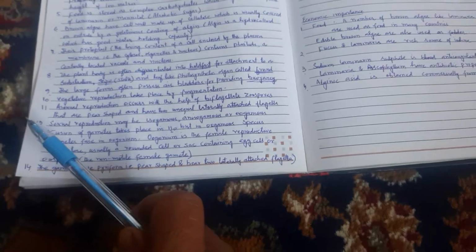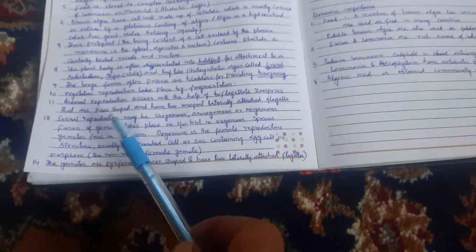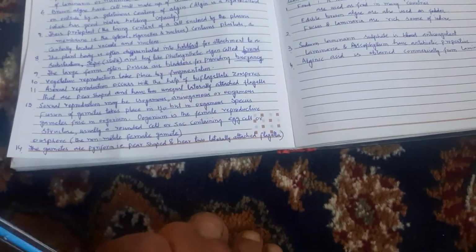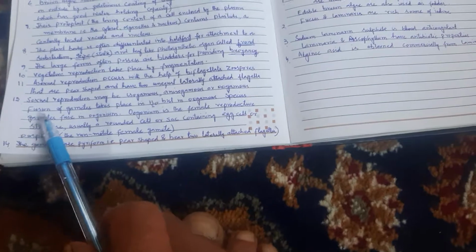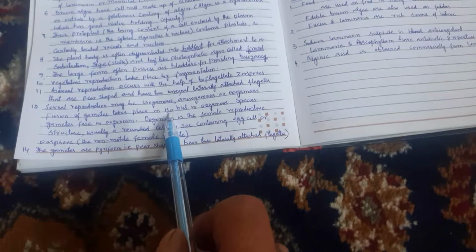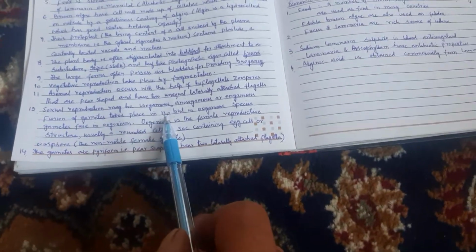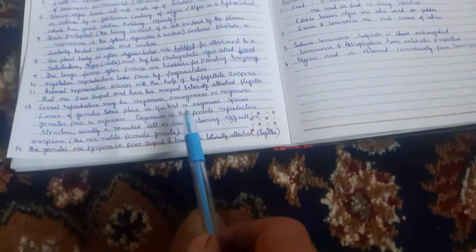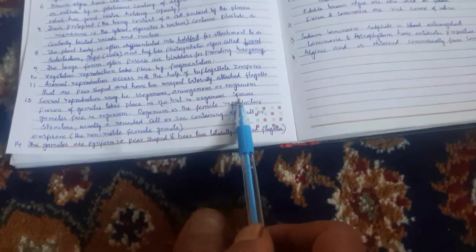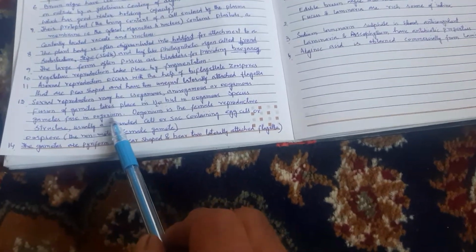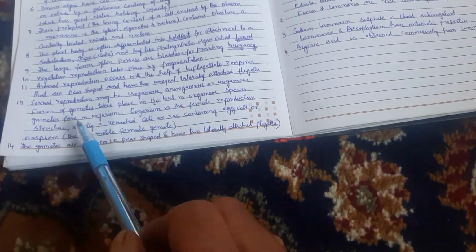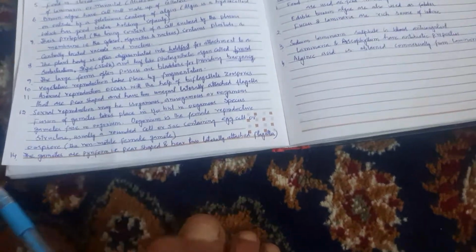So far as sexual reproduction is concerned, sexual reproduction may be isogamous, anisogamous, or oogamous. Fusion of gametes takes place in water. But in oogamous species, gametes fuse in the oogonium. Their fusion does not take place in water, but the fusion takes place in the oogonium.